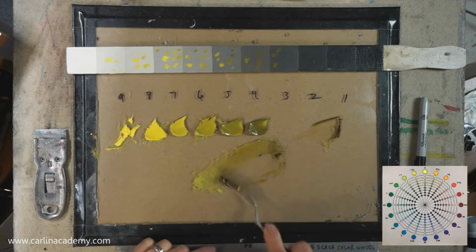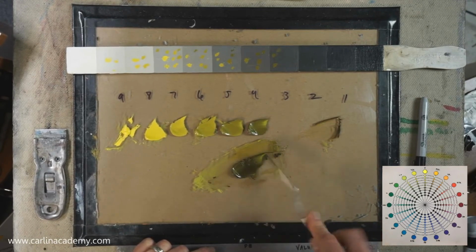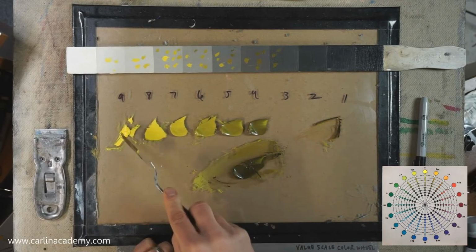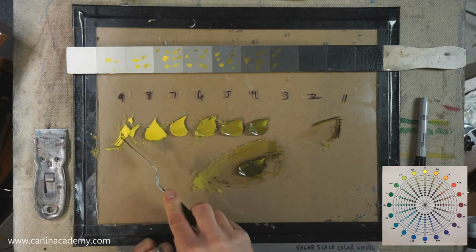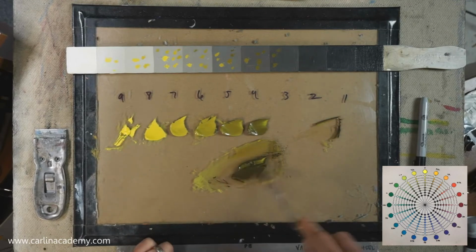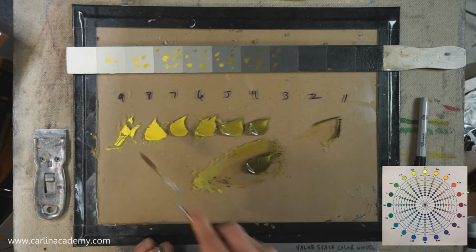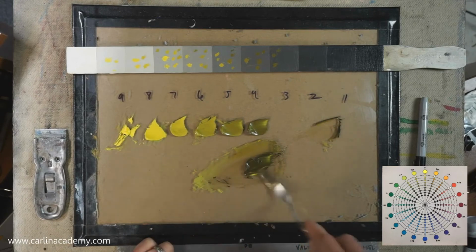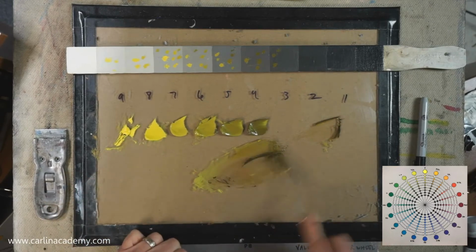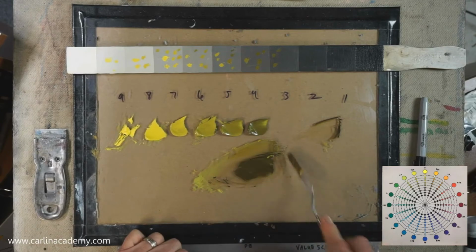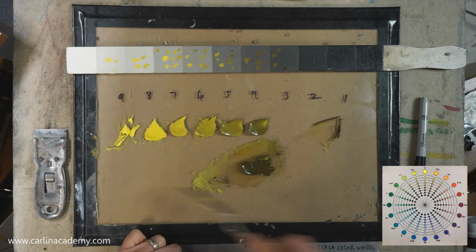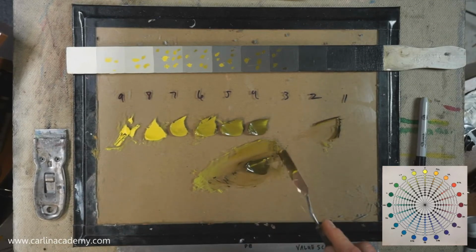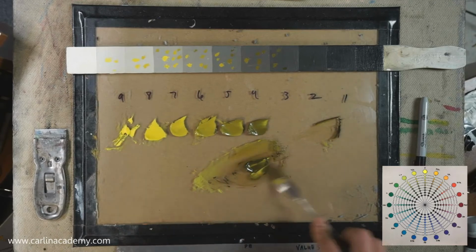I'll start with the raw umber and add a touch of my Cad Yellow Light. Again, this way, reversing it, in the sense that I'm now taking the dark value and adding the light, but I'm still only drawing from the side of the pile. I don't scoop. Don't want to scoop. Too dark. It has to come up higher. Oh. All right. We're going to go a little over.